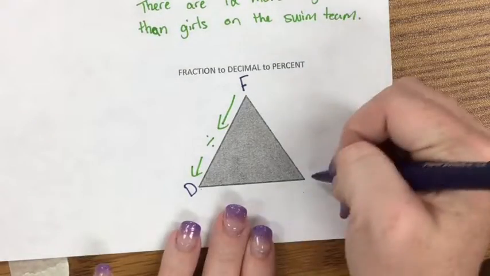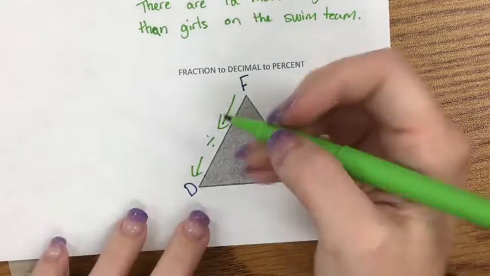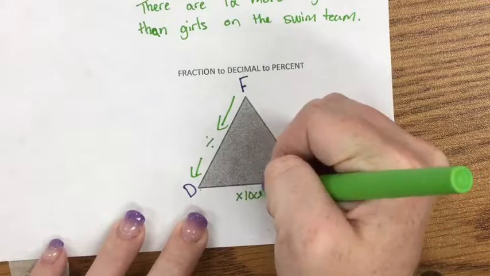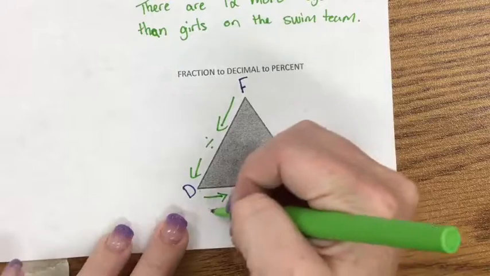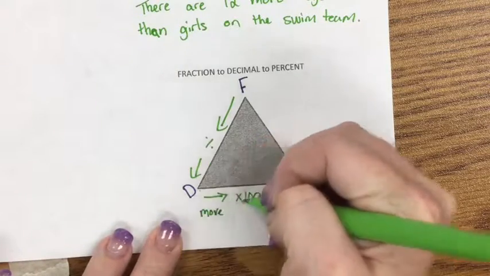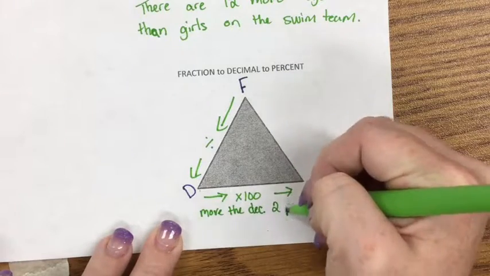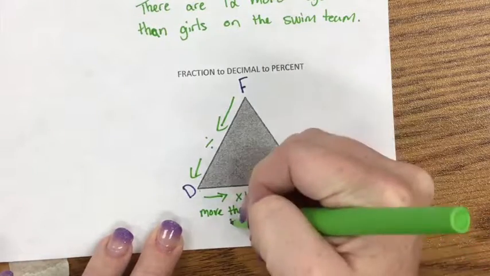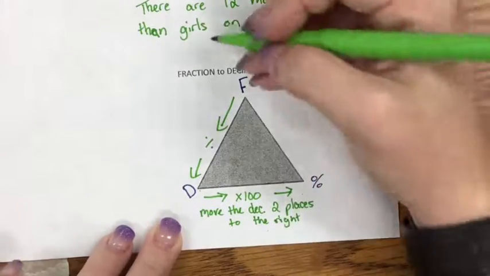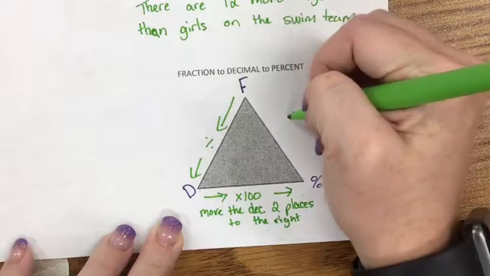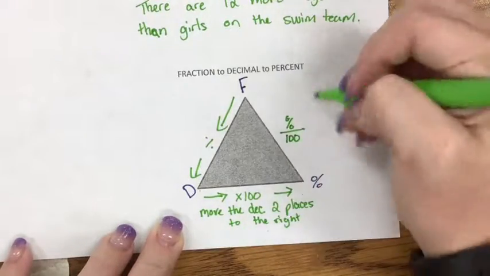To get from a decimal to a percent, we're gonna multiply by 100, or just move the decimal 2 places to the right. And to go from a percent to a fraction, you have to put the percent over 100 and simplify.